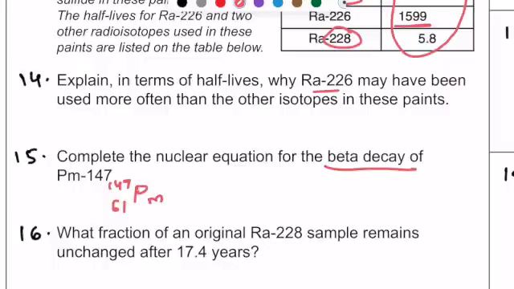And then they already told you that this is going to be a beta decay. Beta has a mass of 0 and a charge of -1. So now you just do the math. 147 minus 0 gives you 147. And then 61 minus -1 gives you 62. And the symbol for this element is Sm, the element that has an atomic number of 62.